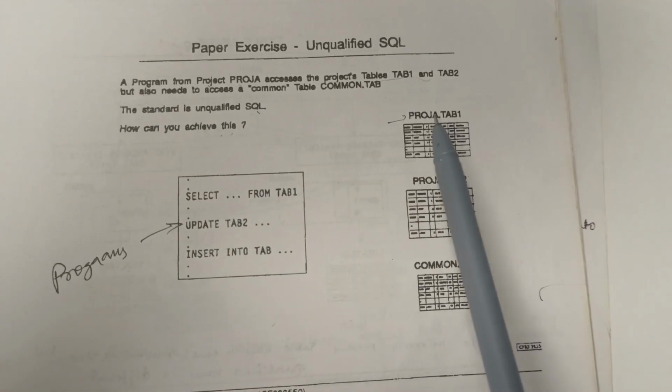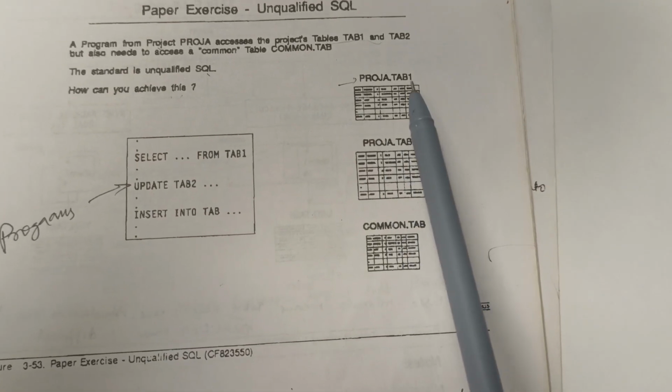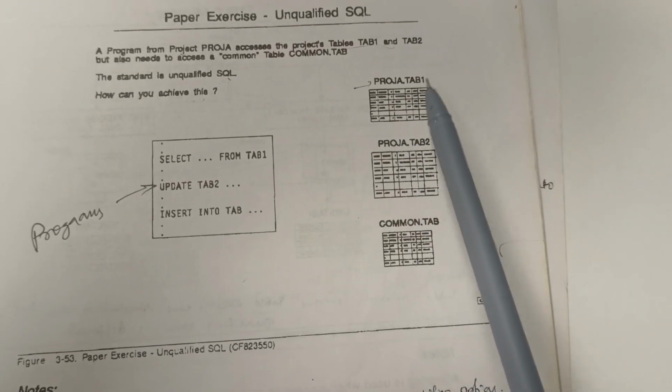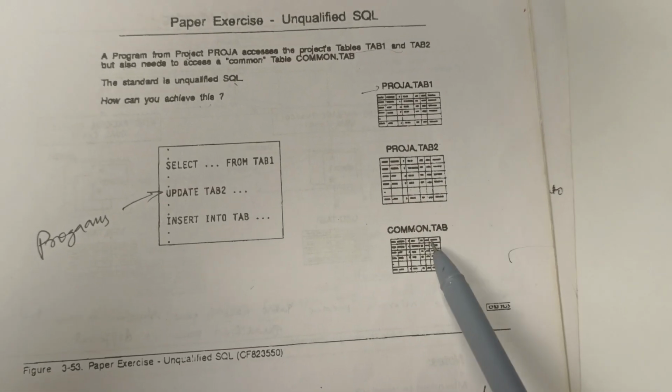And here is a paper exercise of how unqualified SQL works. Here there are project A and project B. Project A has two tables, table 1 and table 2, and there is a common table.